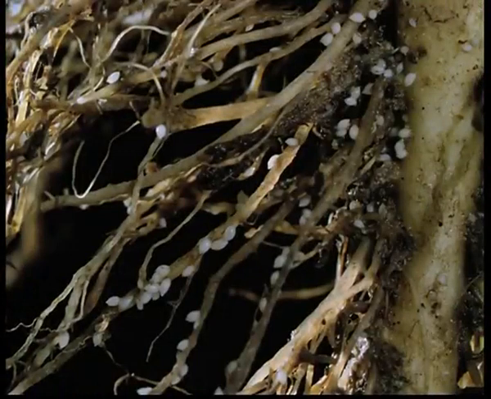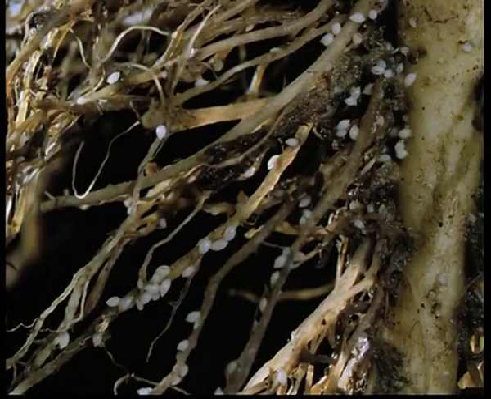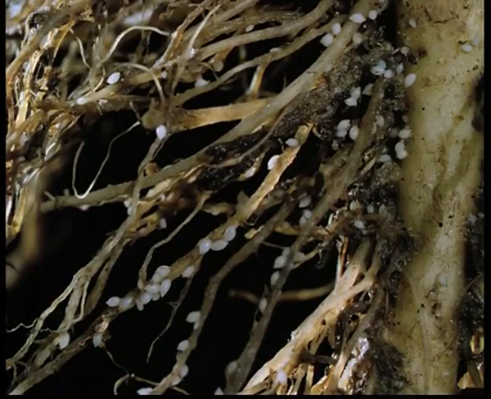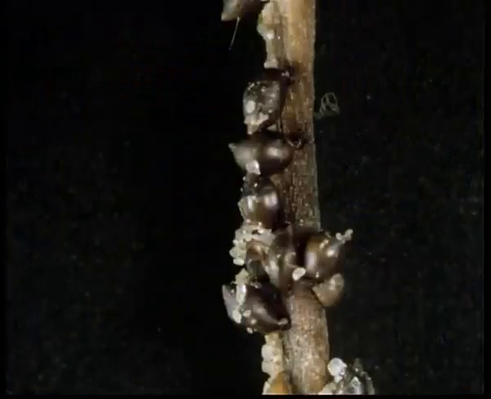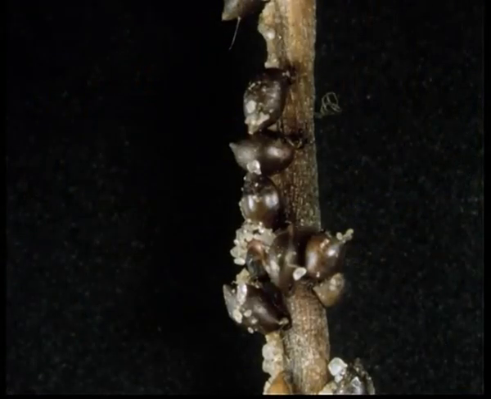Attacked beets have a bearded root system. White females of the nematode can be seen on the lateral roots. They are about 0.5 millimeters in diameter. The brown, dead females are called cysts. They are usually filled with several hundred eggs.